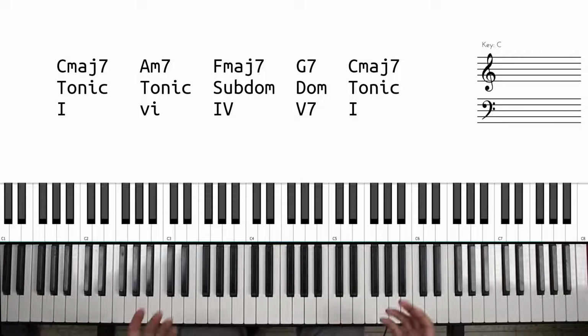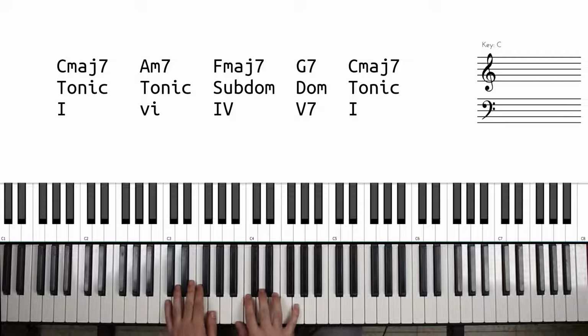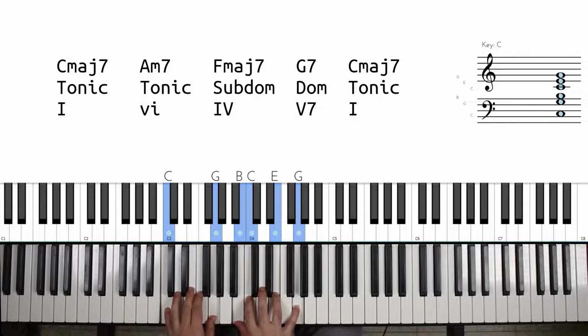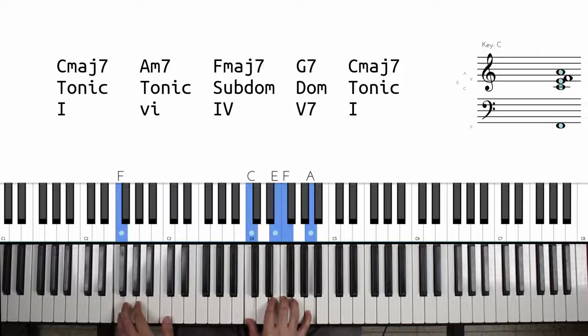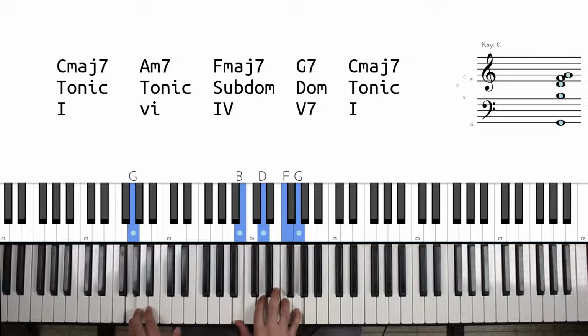Now we have a fairly easy way of understanding this using functional harmony in C major. We start out from the tonic, and then an A minor 7 is also a tonic, and then we play the subdominant to the dominant and return to the tonic.